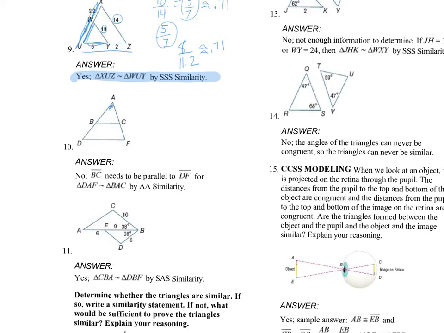angle A here would correspond to itself. So we would need to have this be parallel to this so that we could get other angles and be able to use angle similarity. Right now we don't have that information, so our answer would be no.